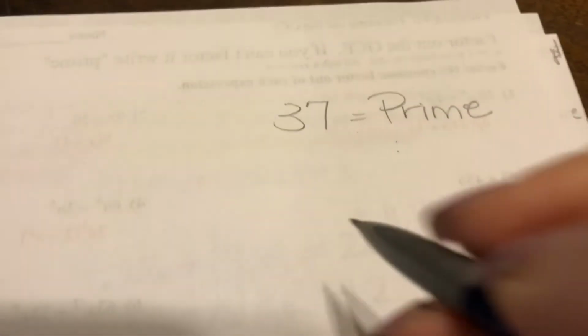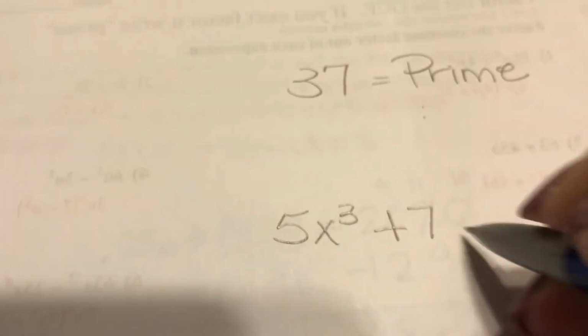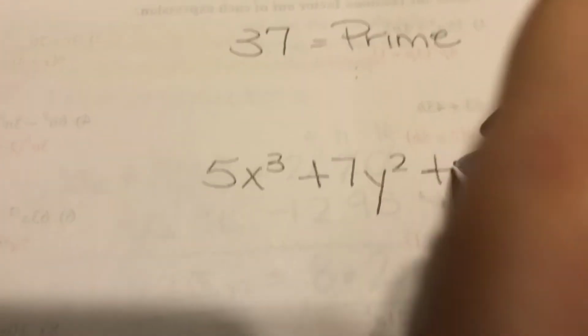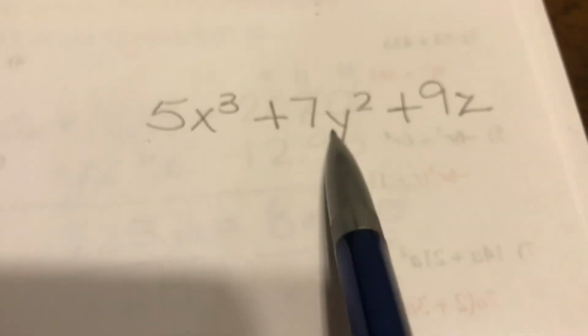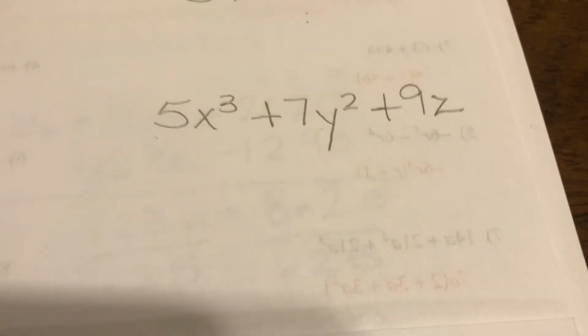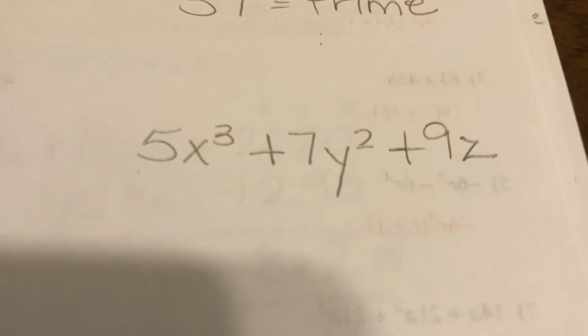Well, you can also have prime polynomials, because what if you had something like this? Let's say 5x cubed plus 7y squared plus 9z. Well, if I look at that, 5, 7, and 9 don't have any common factors.